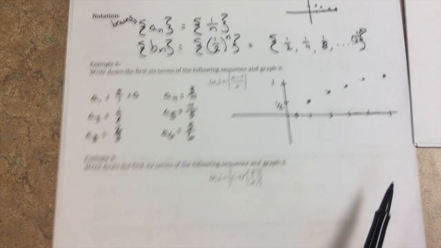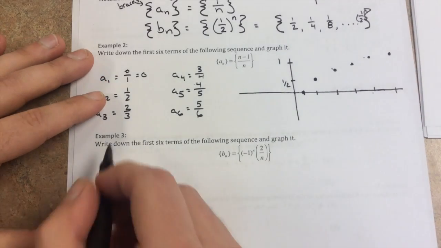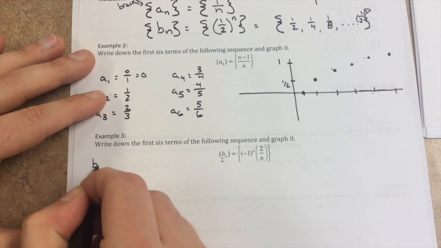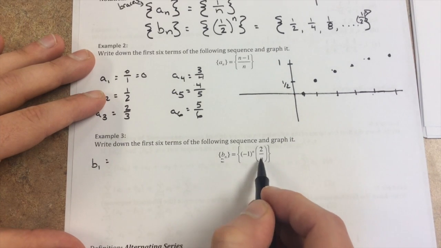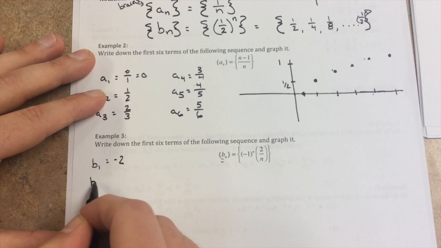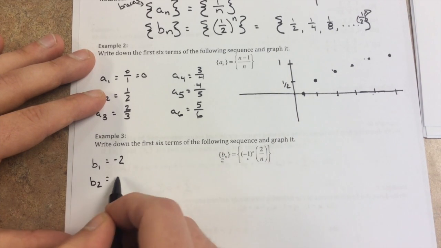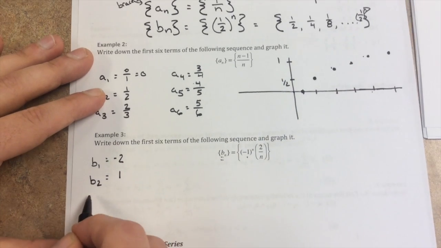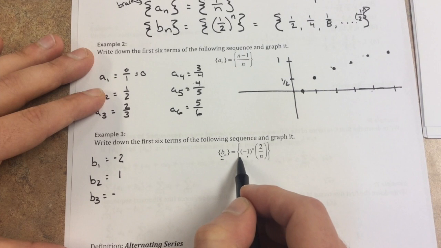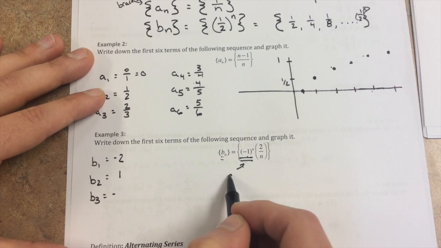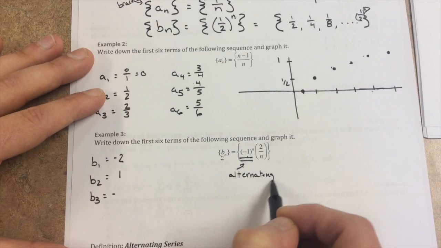Next up, likewise, just another example. Write the first 6 terms of the following sequence. So our sequence is b, so all of our terms are going to be b. b sub 1: if I plug in 1, I get negative 2 over 1, so negative 2. b sub 2: if I plug in 2, I get a positive 1, because 2 divided by 2. b sub 3 is going to be negative. It's alternating. This piece right here gives me alternating signs.